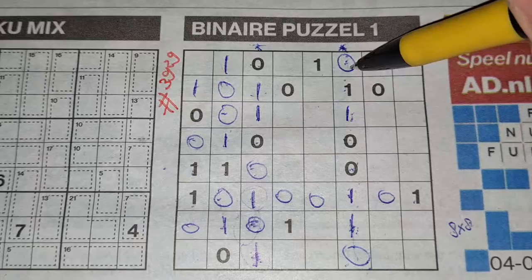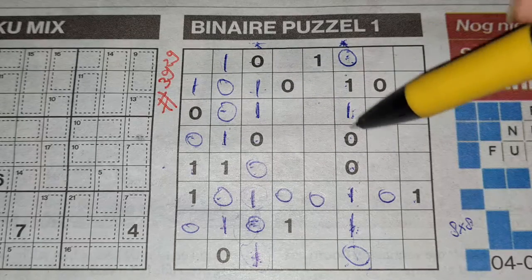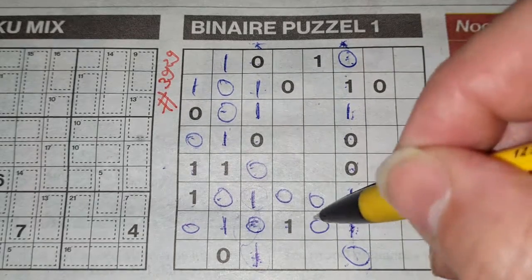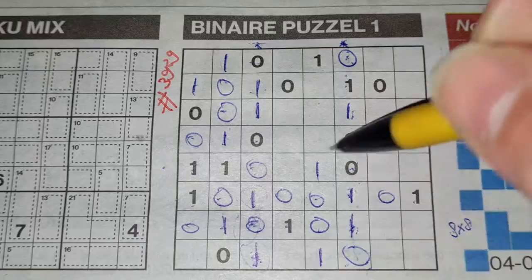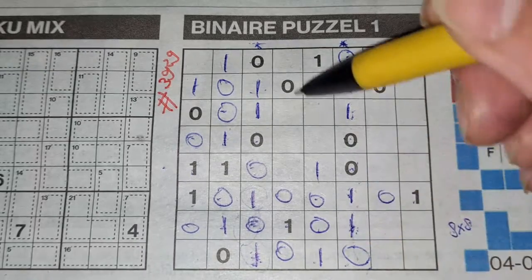1, 2, 3, 4. 4 O's. Then. Between 2 ones comes an O. Double O, here 1, there 1. Between 2 ones comes an O.